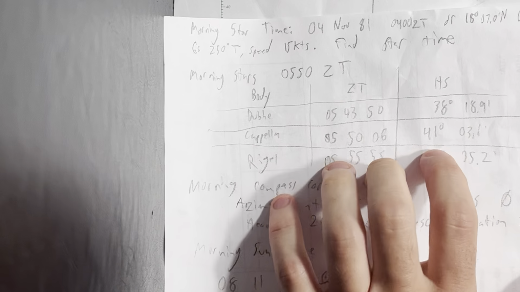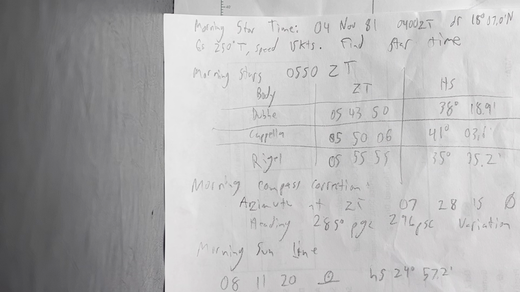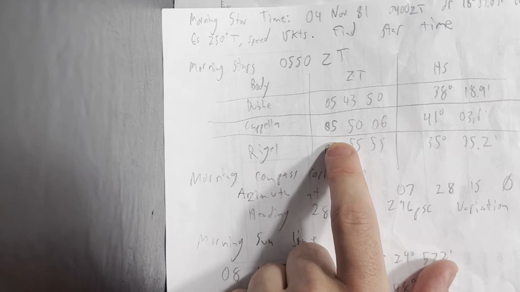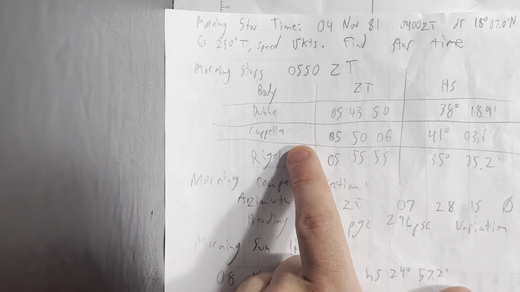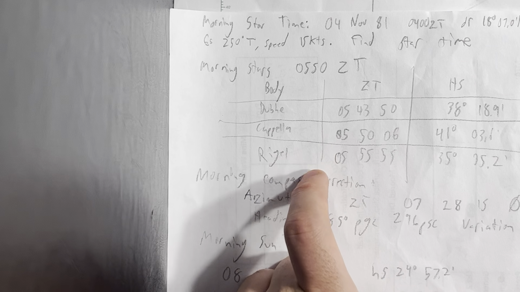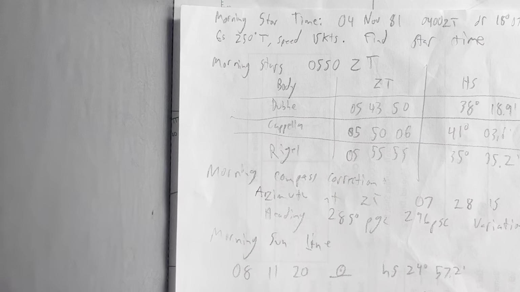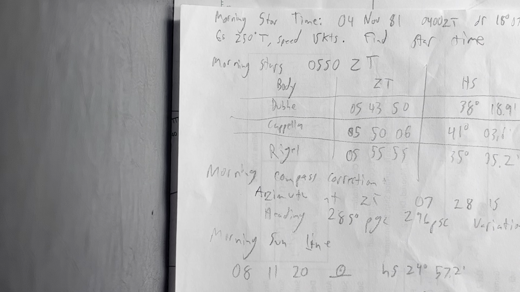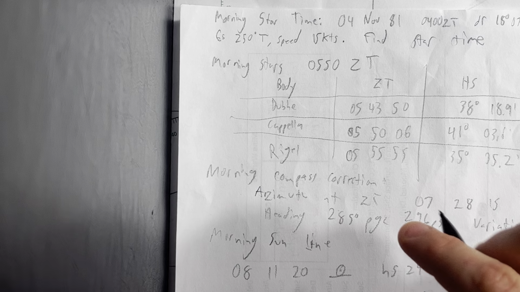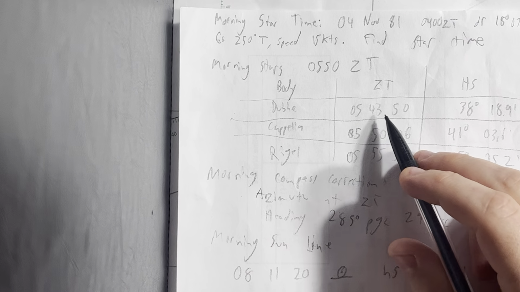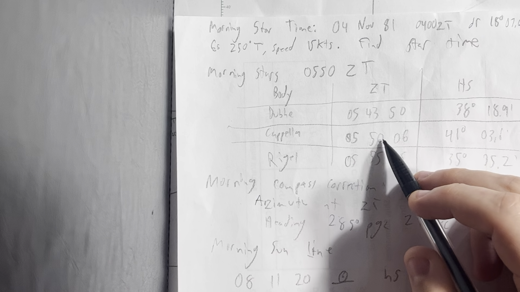Next up, we're going to actually find our morning star fix. I know I said before that when you take star shots, you should do a lot. You should get at least like 6. But for simplicity's sake, they only provided us 3 stars here that we're going to be working off of. Before we begin, you could see they were taken at different times, 5:43 to 5:55.